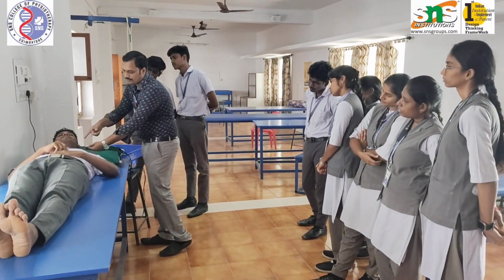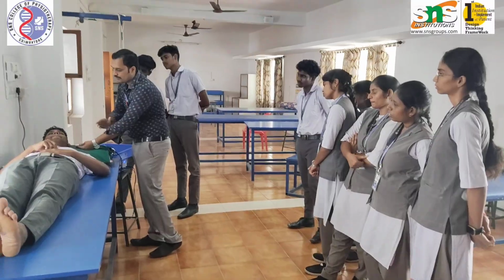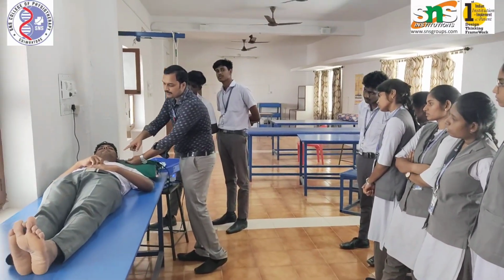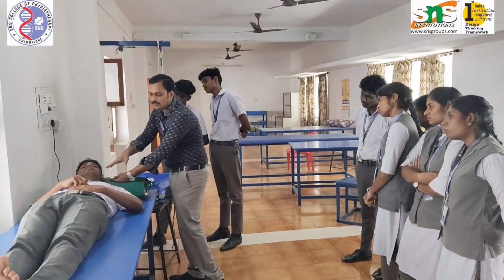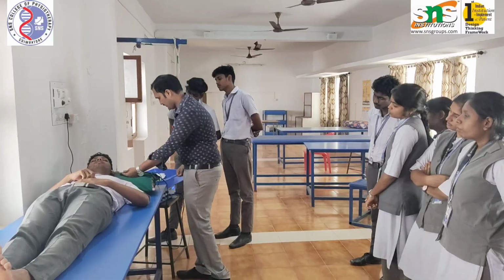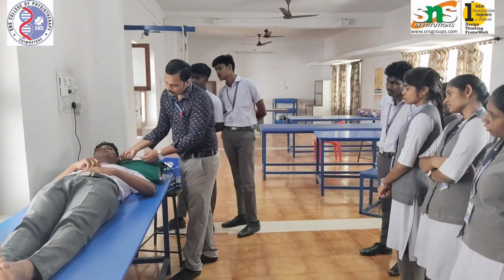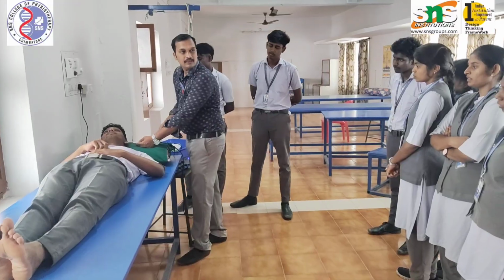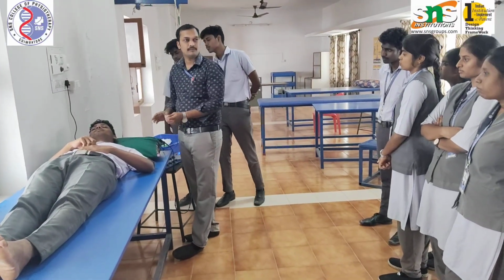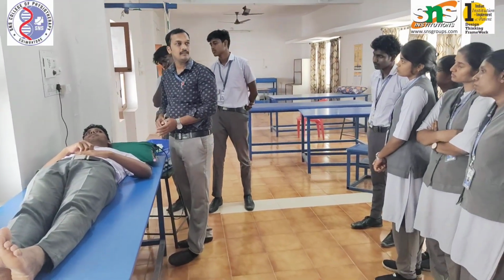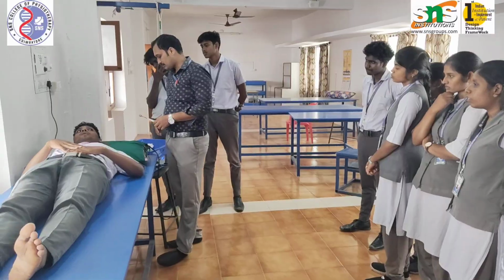Now I have placed it on the middle trunk. We can go with the upper trunk, middle trunk or lower trunk. It is the individual trunk region, or otherwise we can give over the common point which is below the ear. This is the common point which involves all three trunks. Okay, is it clear?